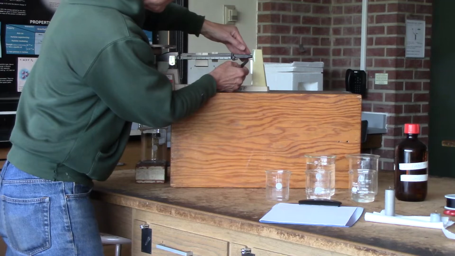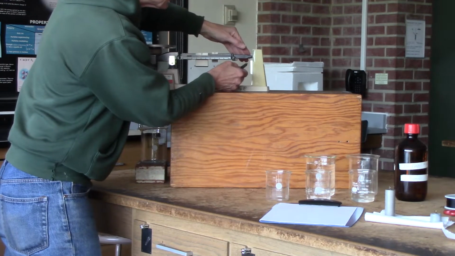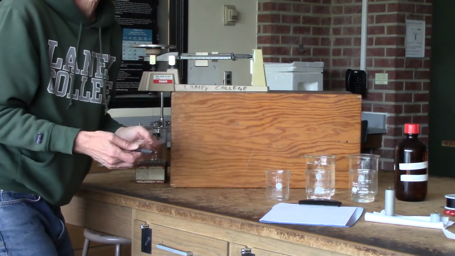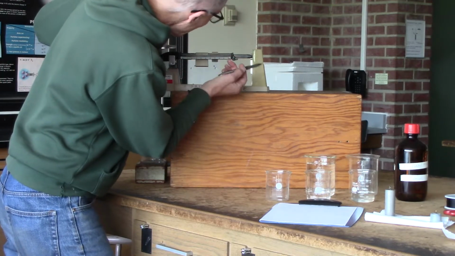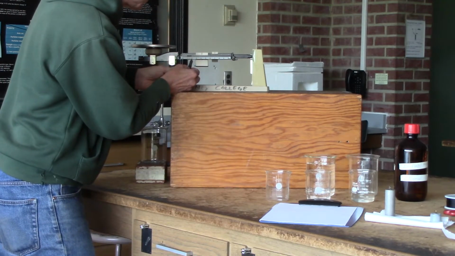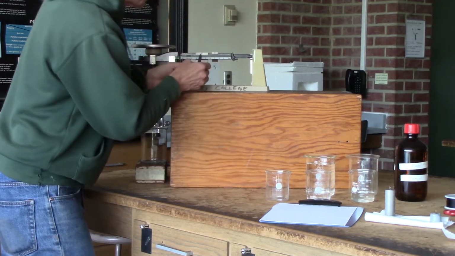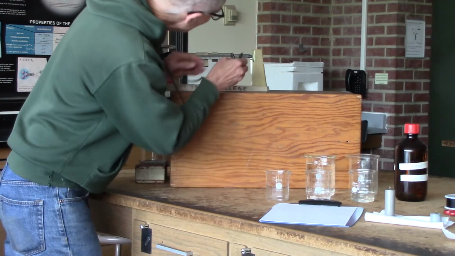Now another thing I have to watch for here is with the balance, does it reliably return to the same point? I want to check for internal friction on the balance here. And it does look like it's returning. So it looks more like 271.3 maybe. 271.2. Okay.